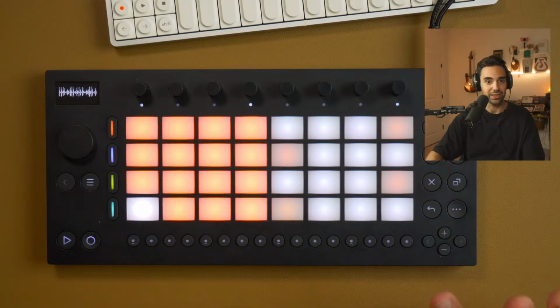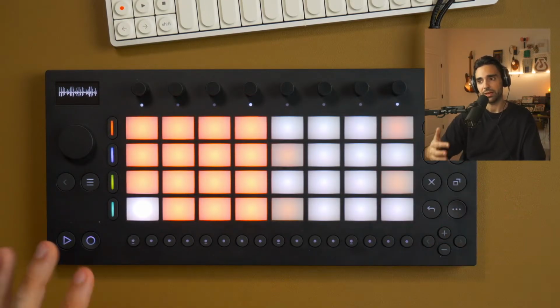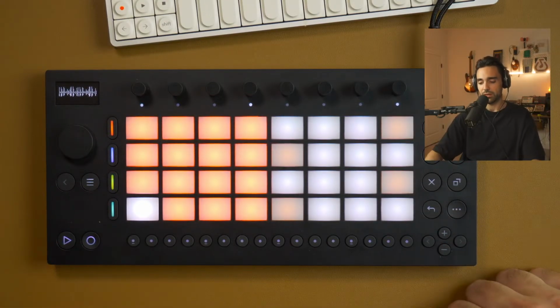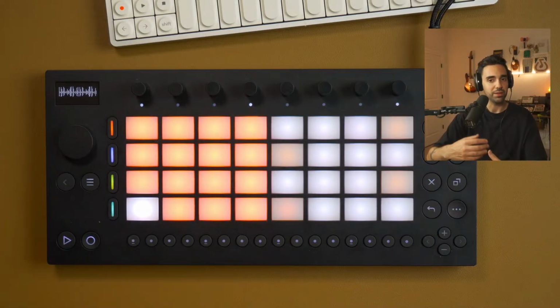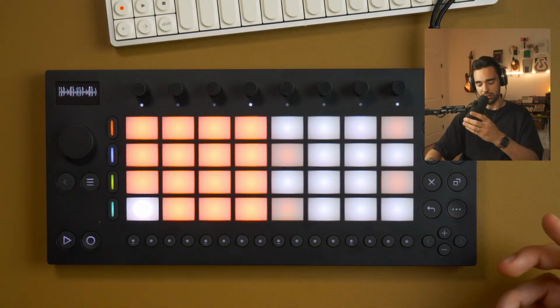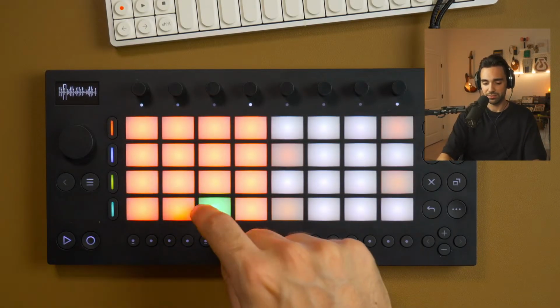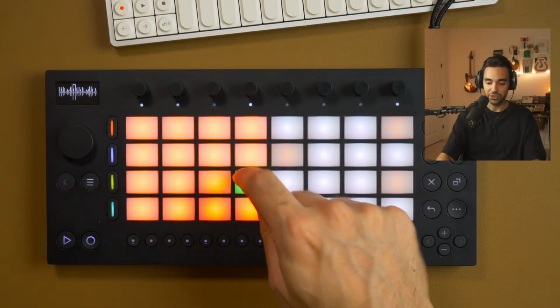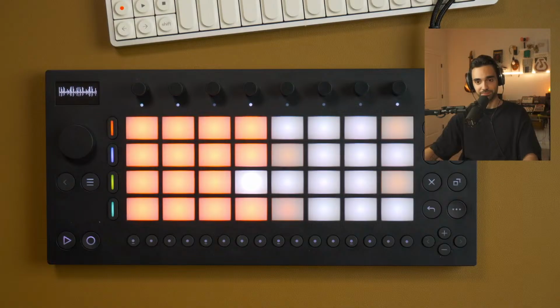What do we think of slicing in this way? People had already been doing a lazy chop on Move, essentially using a resampling method to do that. It's a little bit of a workaround, but it actually works quite well, I think. This is just a more standard slicing implementation, and I think they did it just right.